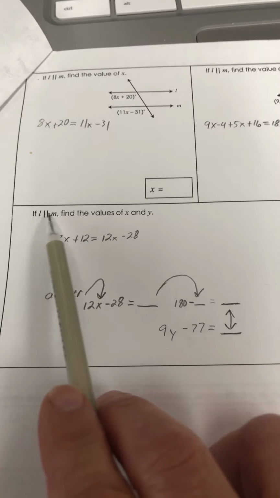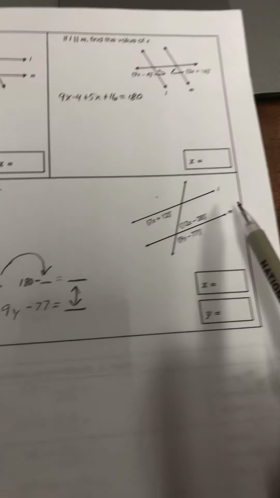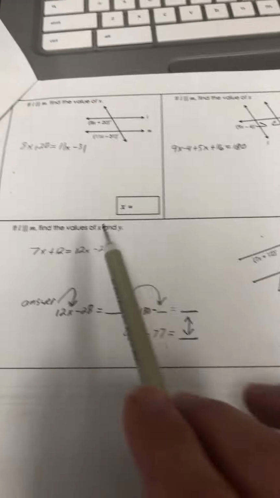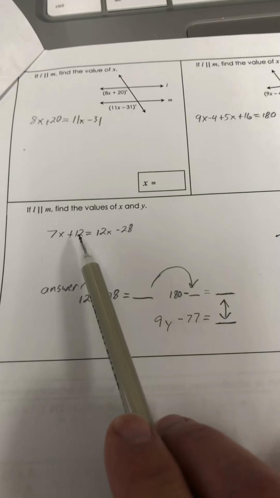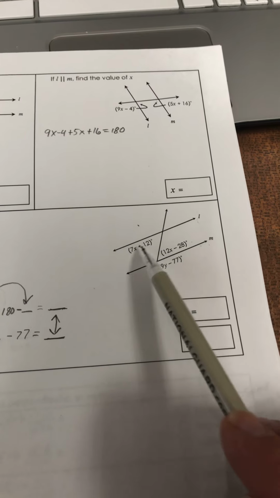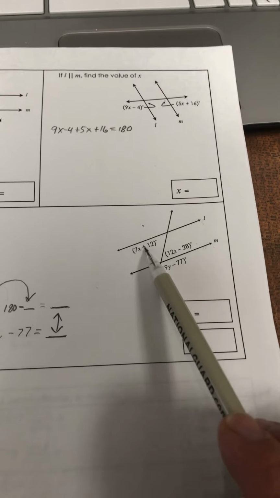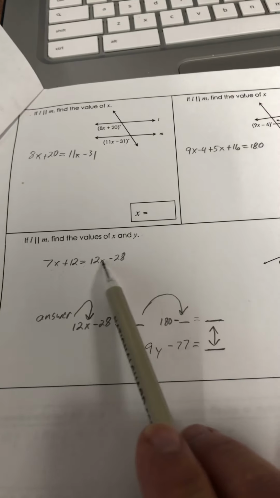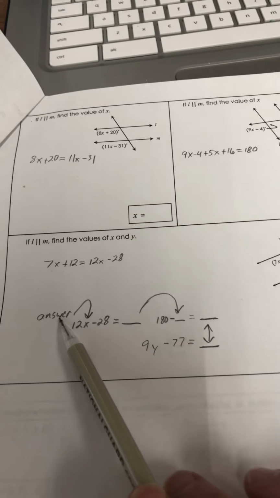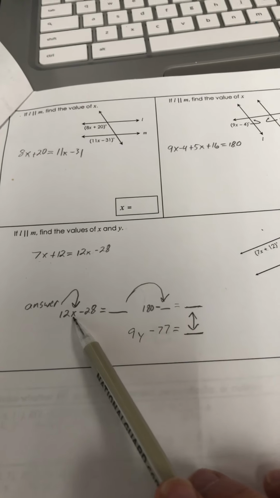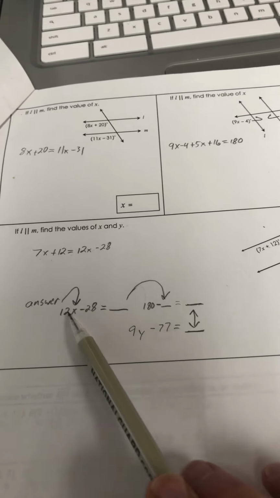This one, we have L and M parallel again, find x and y. Well, for x, what you're going to want to do is set these two angles that both have x's in them equal to each other, because they are equivalent. And go ahead and solve for x. Once you get that answer, plug it into this 12x minus 28 and figure out what that equals.